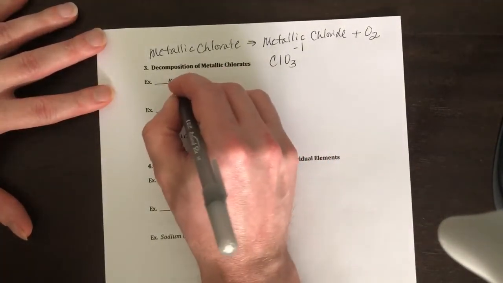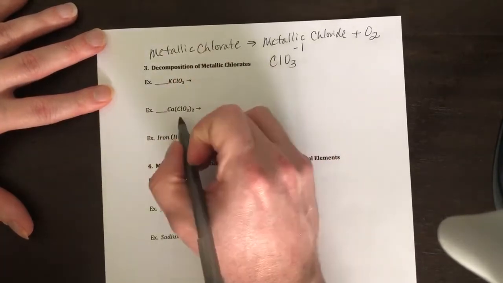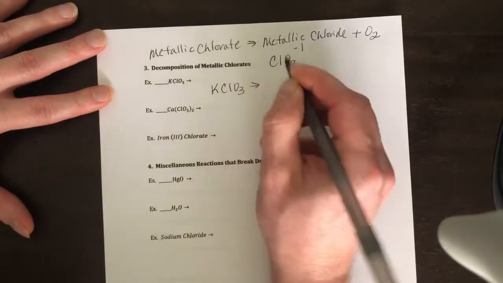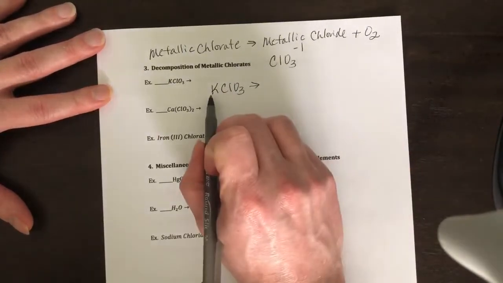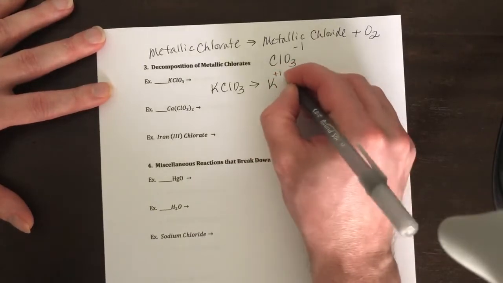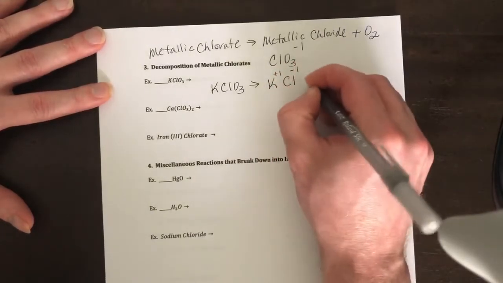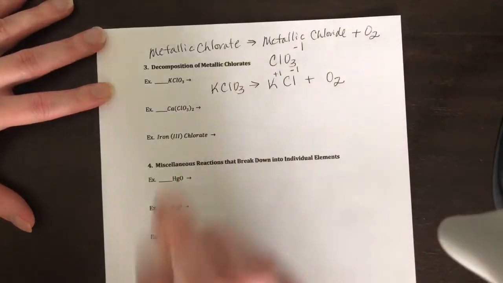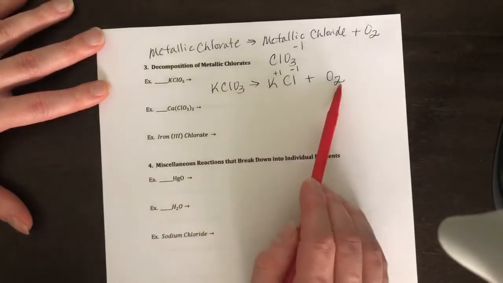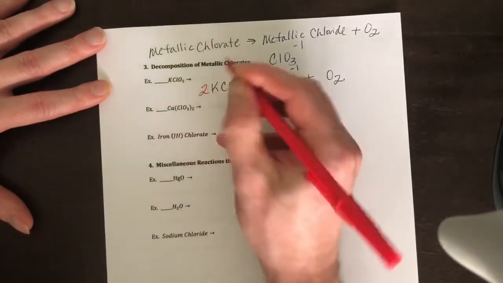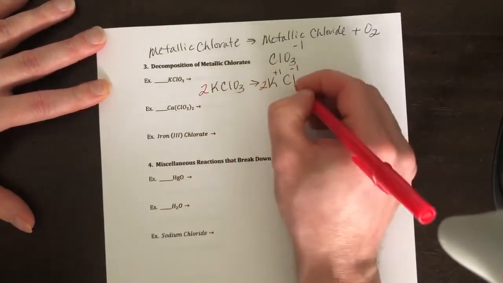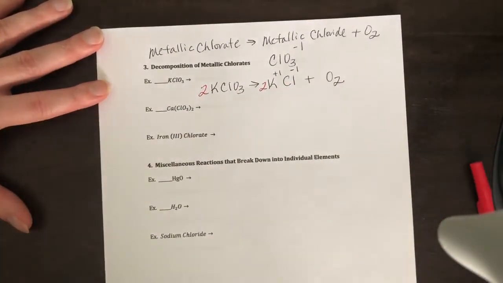Okay, so I know it's a chlorate because it ends in ClO3. So I'm going to say KClO3. It's going to break down to a metallic chloride. So the metal in this case is K, which has a +1 charge. Chloride is -1 charge, plus O2. Now, the least common multiple between 3 and 2 is 6. So I'm going to put 2 here. 2 Ks, 2 Cls, and it'll be balanced.